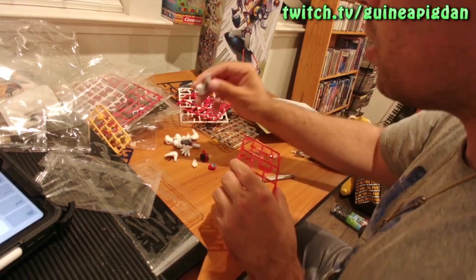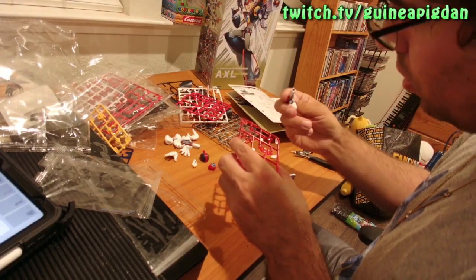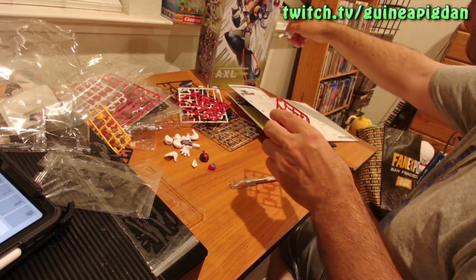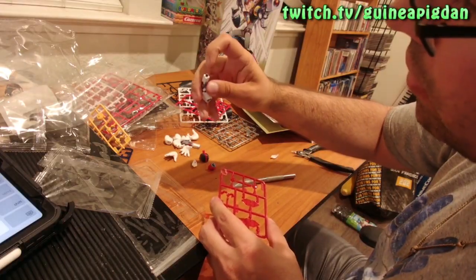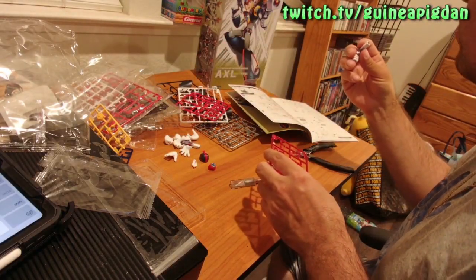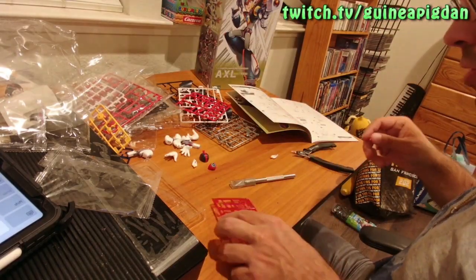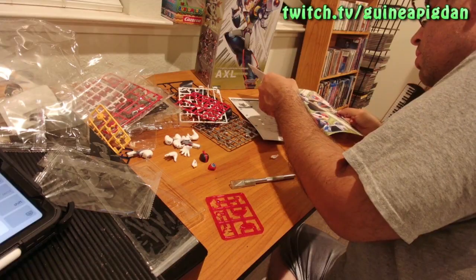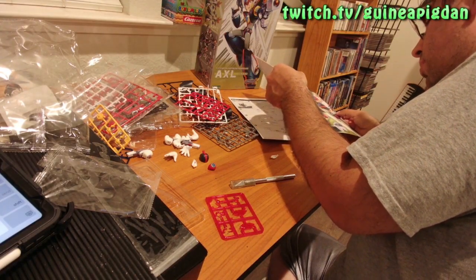It's odd. The picture has red lights going into where the axle bullets come out, but they didn't have parts for those, or at least if there were parts. Let me just look at the bullets again. Nope, it doesn't have a special part that goes into the pistols.